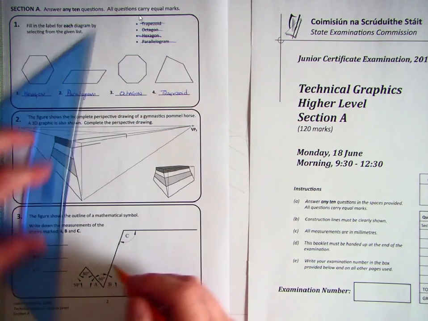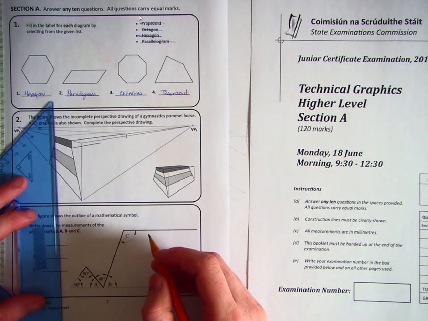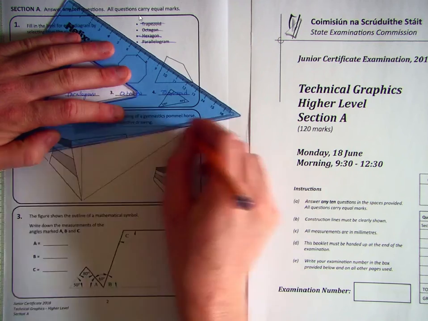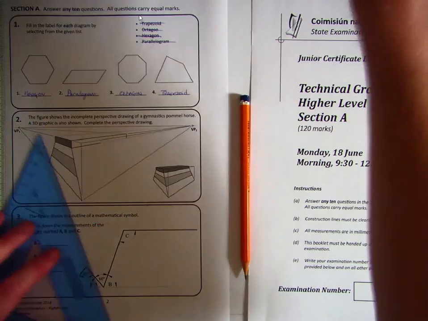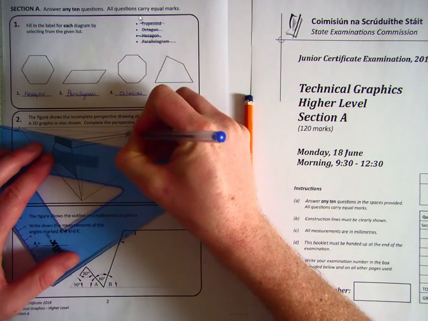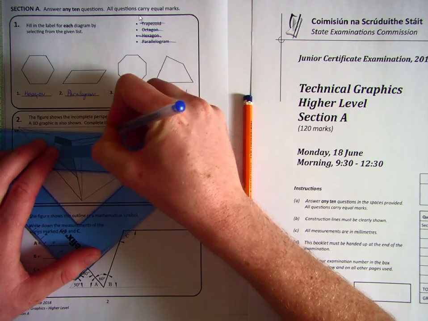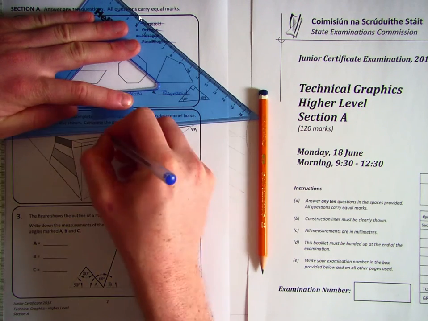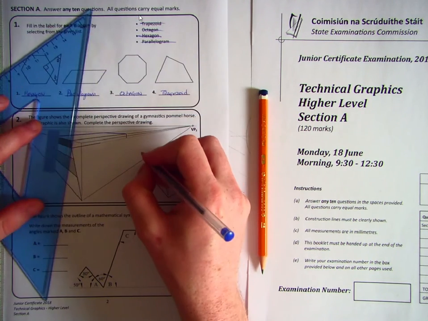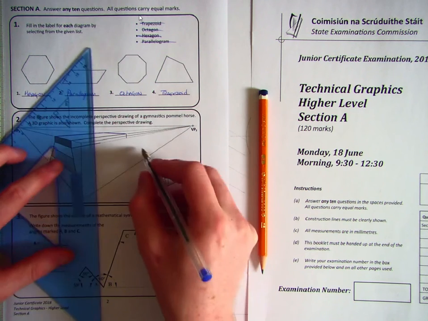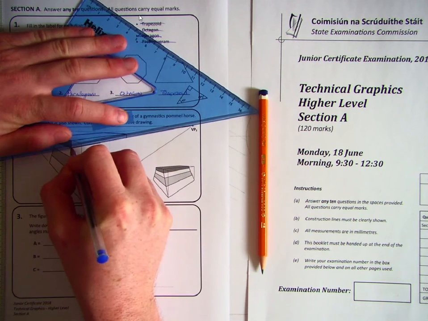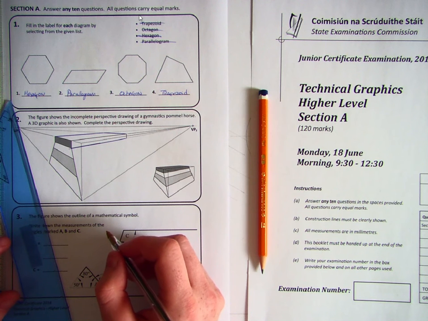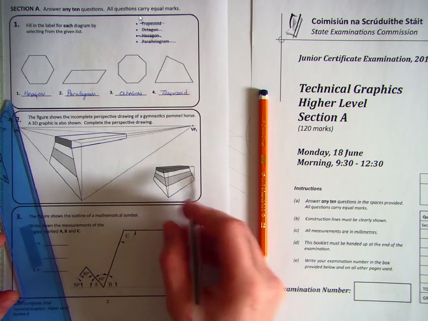Okay, again, everything is in light lines. I'm just going to draw it in a pen just to show you. Okay, so we need to get this bottom section now.